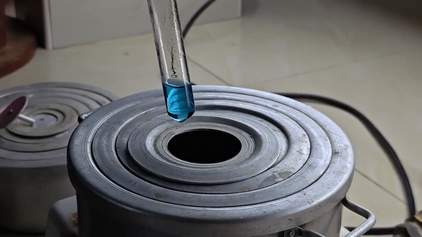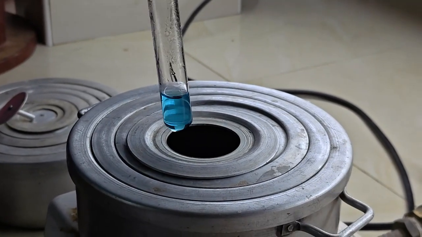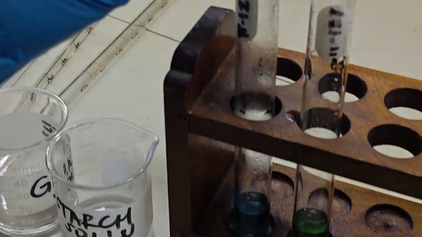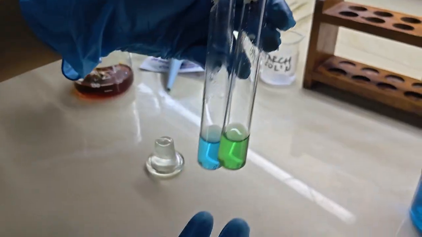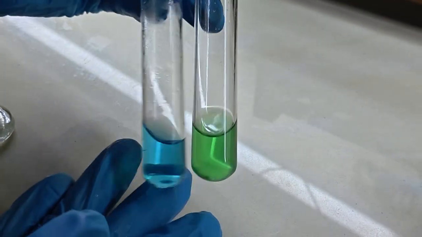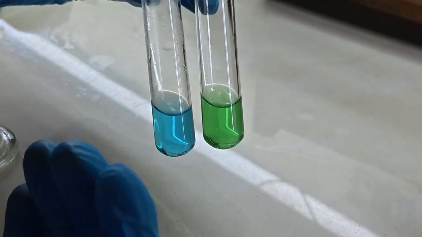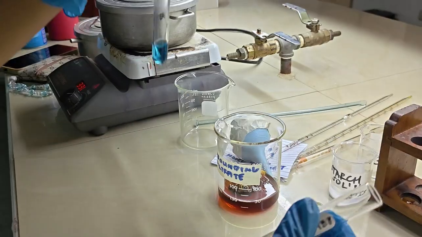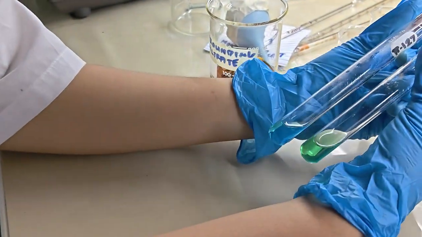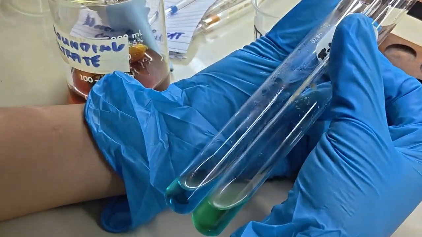The solution remains blue. This indicates that no glucose molecules managed to cross the barrier into the outside solution. The iodine molecules had decomposed due to high heat, turning clear or white color, with no glucose molecules to react with the Benedict solution, leaving only blue.